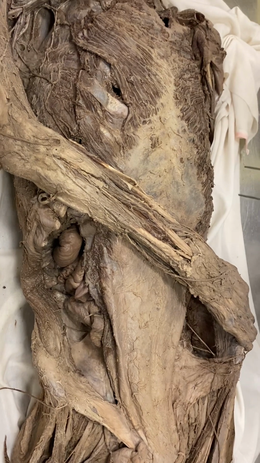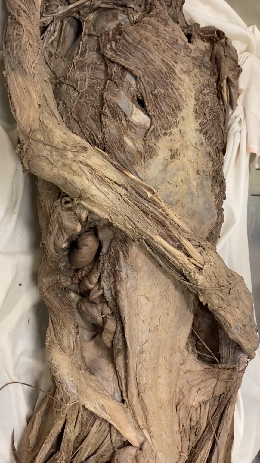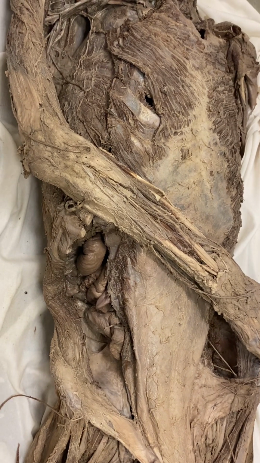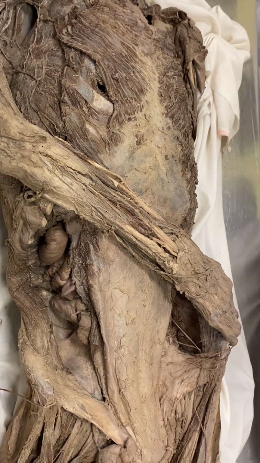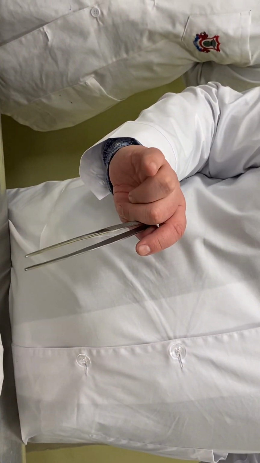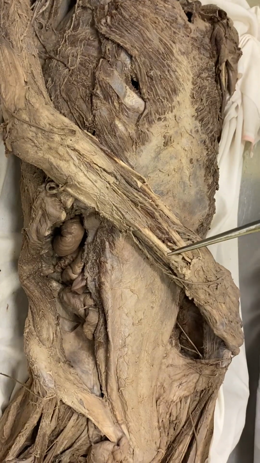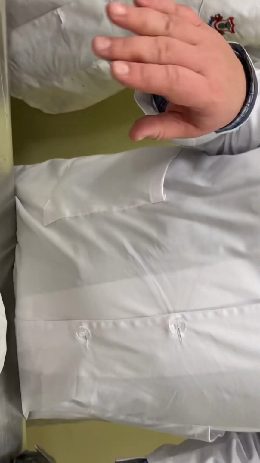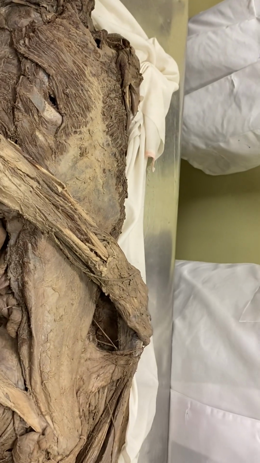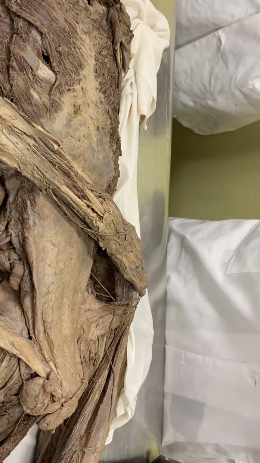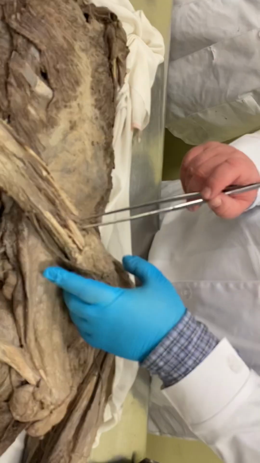Extensor digitorum, clear, participate in extension of fingers and extension of whole hand. Extensor digiti minimi, that is, little finger has its own extensor. And extensor carpi ulnaris, extension of whole hand and adduction in radiocarpal joint. They are superficial muscles, and now deep muscles.